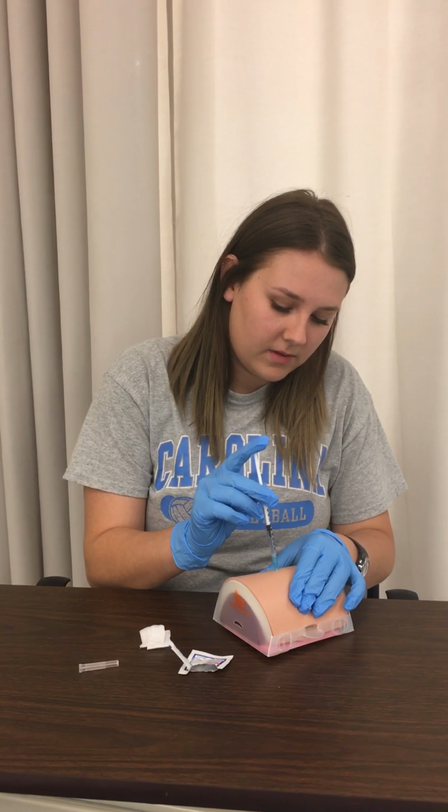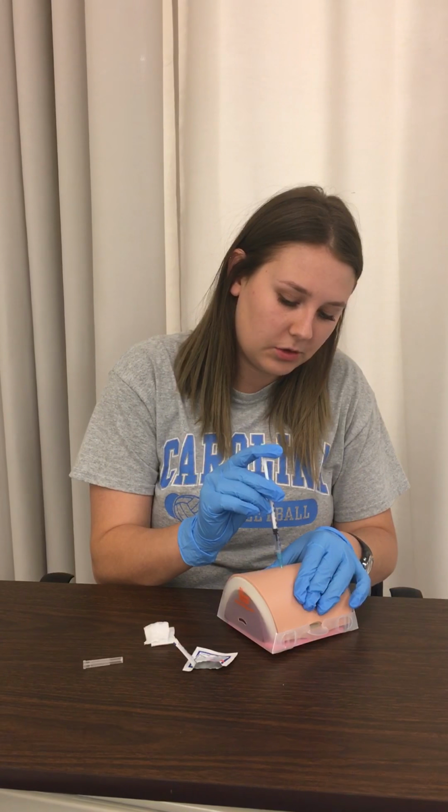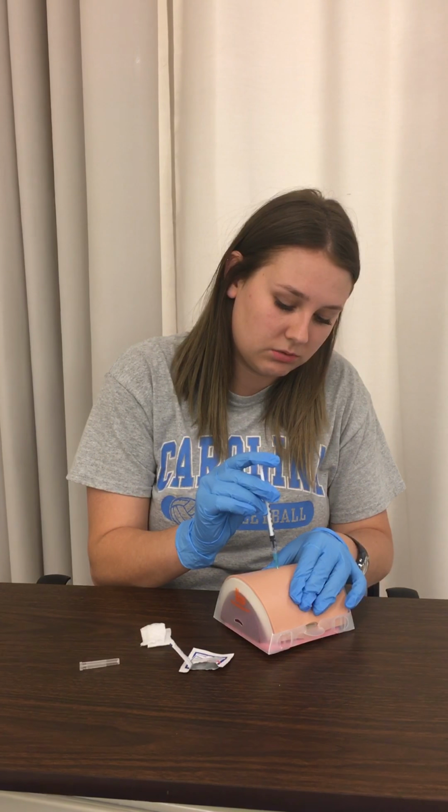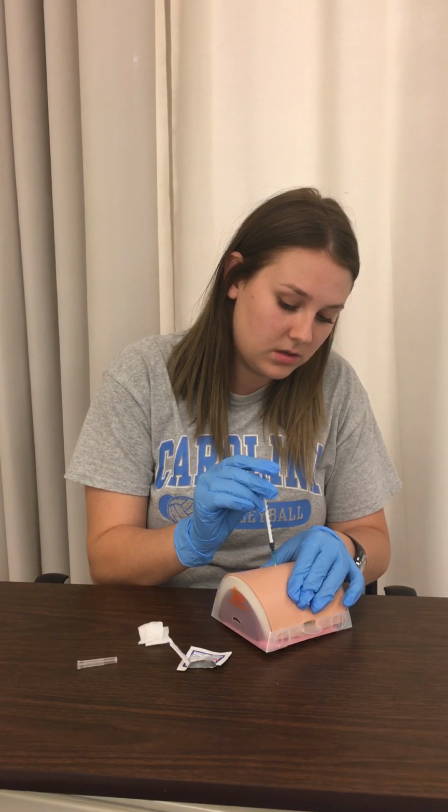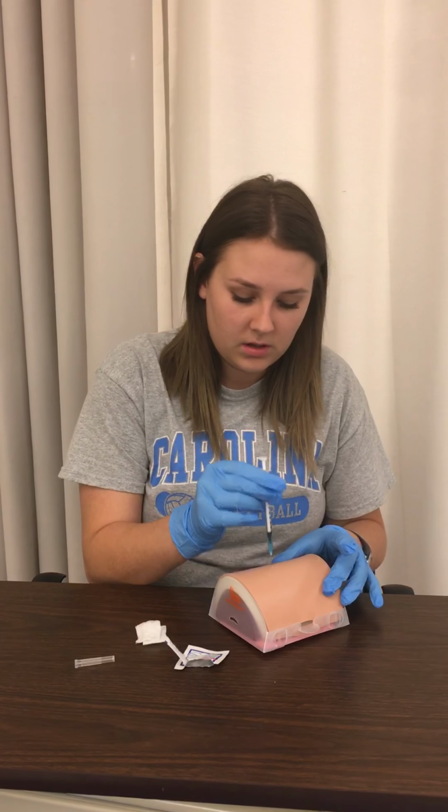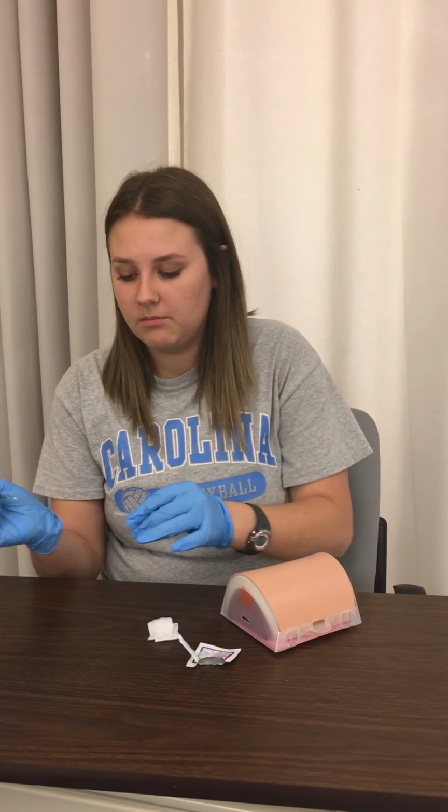You're going to want to give medication kind of slowly. You don't want to push it all at once. And you do not want to rub the area afterwards. Alrighty. Withdraw. And then you're going to cap that needle however the needle is, and then you're going to put that in the sharps. Okay, you're going to assess the area, you're going to assess the patient, ask them how they're feeling, and then you are going to take your gloves off.